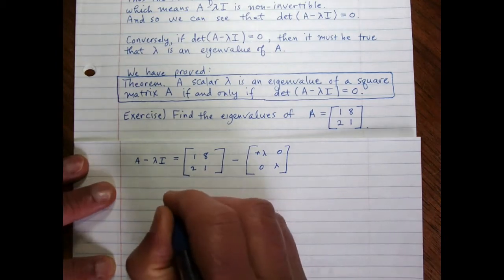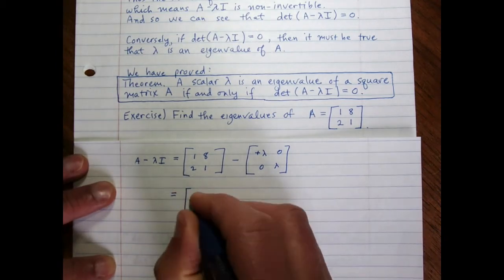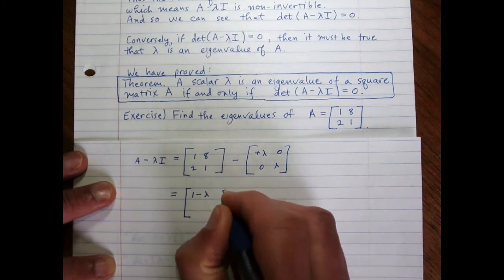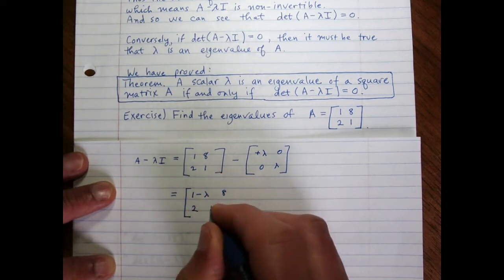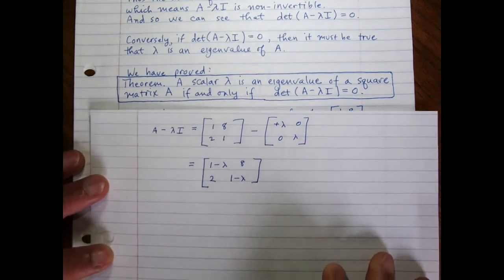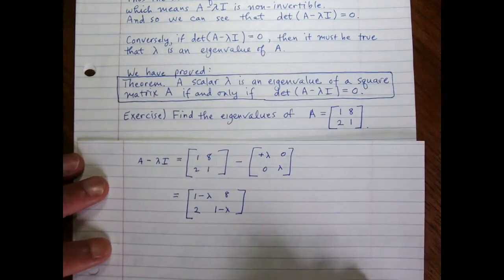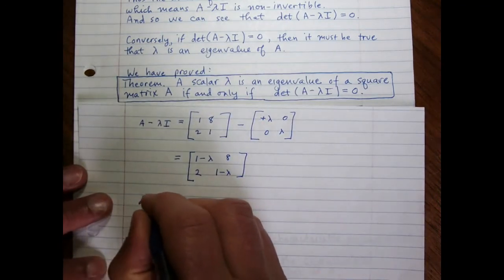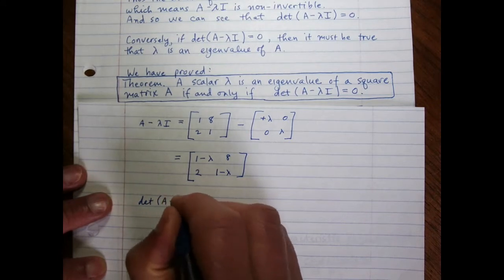And so A minus lambda I is 1 minus lambda, 8, 2, 1 minus lambda. And what we're interested in is the determinant of A minus lambda I.